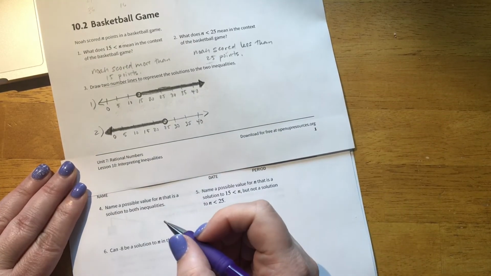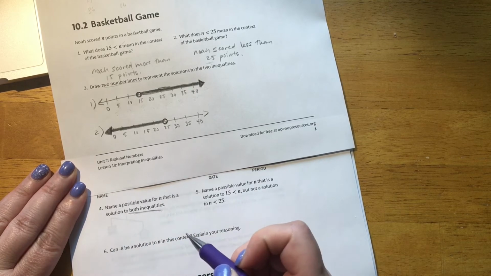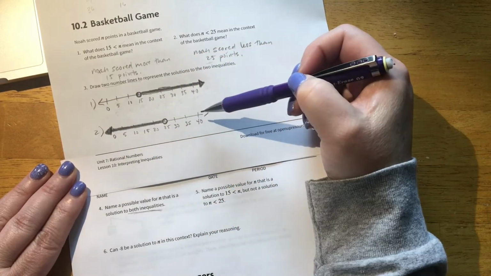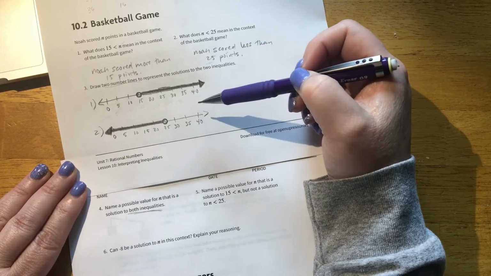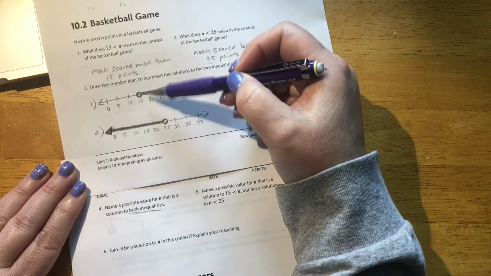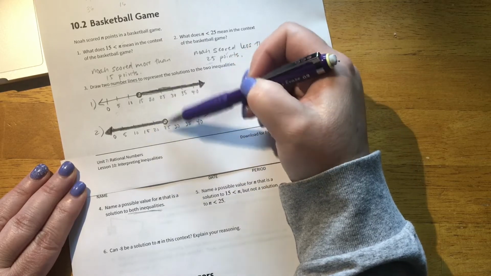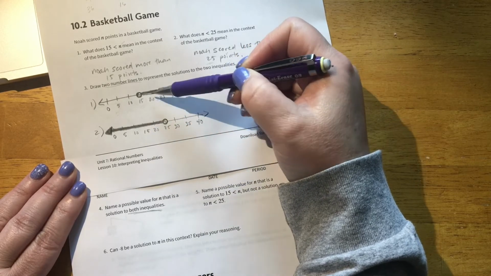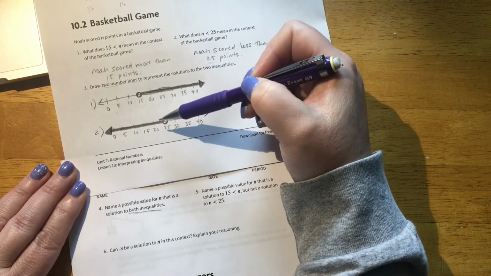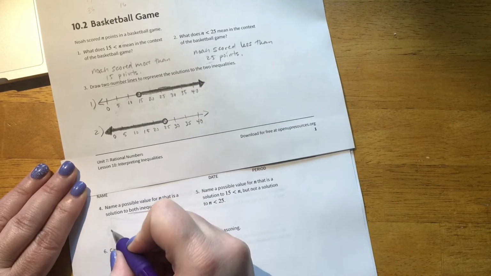All right, number 4, name a possible value for n that is a solution to both inequalities. And this is why I really like drawing my graphs very similar to each other because it makes this comparison way easier. If you notice, in order to be a solution of both, it has to be somewhere in between 15 and 25. Do we see that? In order for it to be both, I have to be right in here somewhere. So name a possible value. Well, 20 is a possible value.